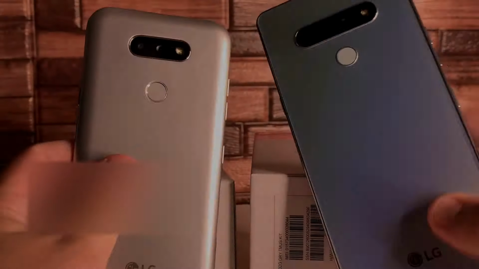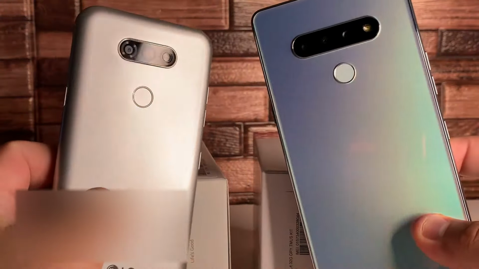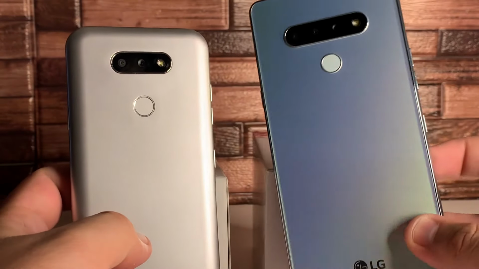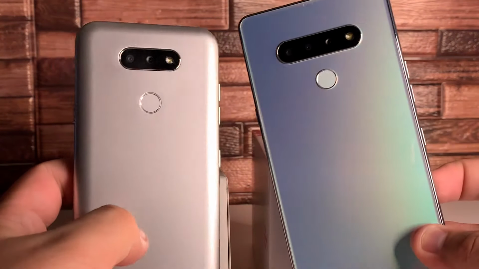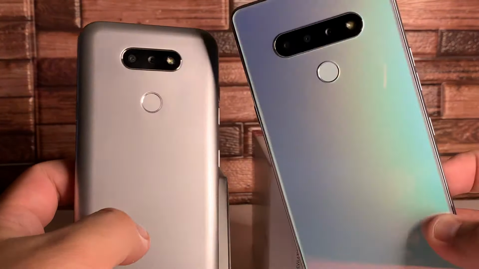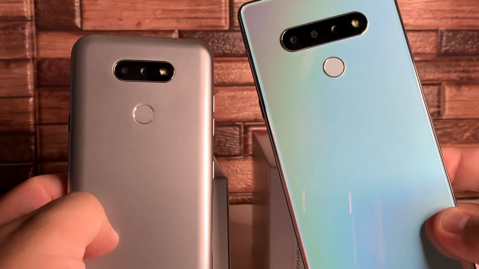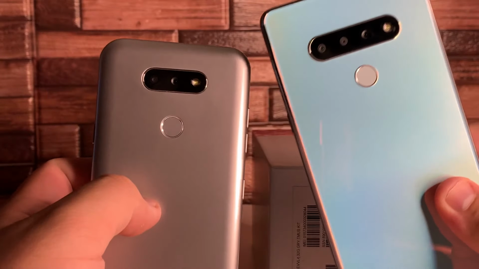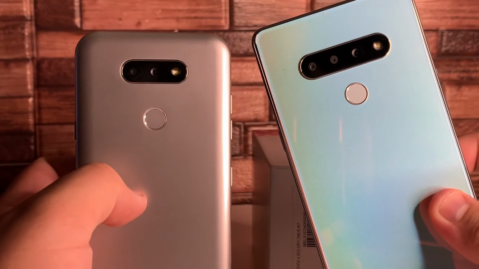Now yes, both these devices are made of plastic. The Aristo 5 definitely feels way cheaper than the Stylo 6. Honestly, the Stylo 6 feels like it's made out of glass and metal. It feels pretty premium to the touch, and holding it in my hand, it's definitely going to have a lot more weight than the Aristo 5. Also, both these devices have fingerprint sensors as far as the security goes.